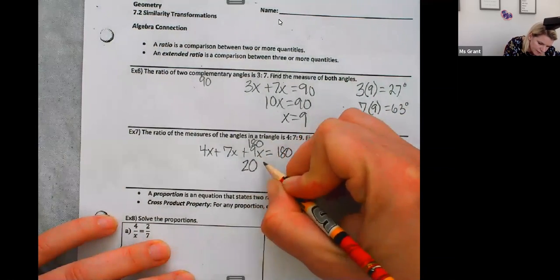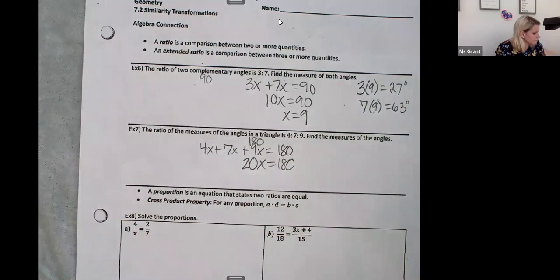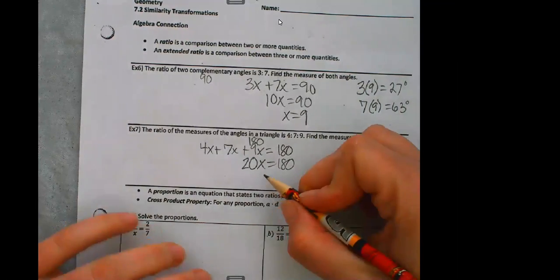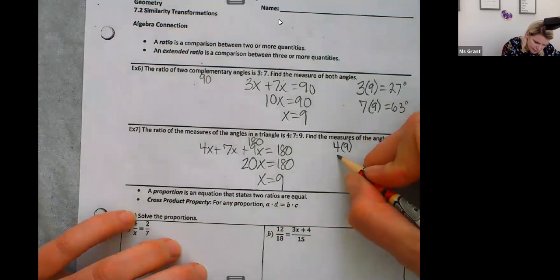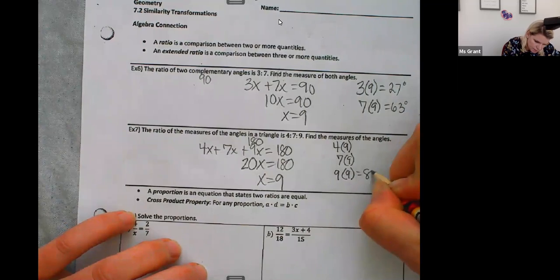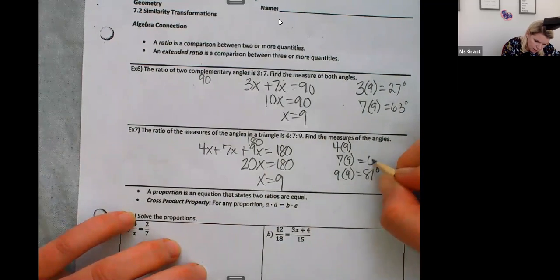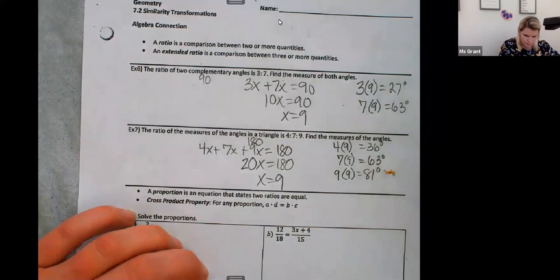What'd you guys get for x? 9. 4 times 9, 7 times 9, 9 times 9. My angle measurements are 81, 63, and 36.